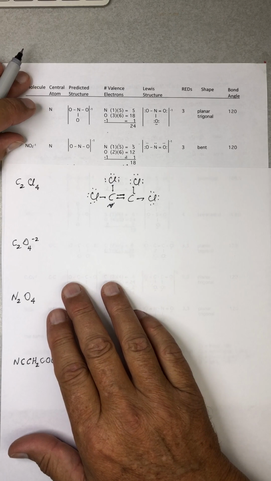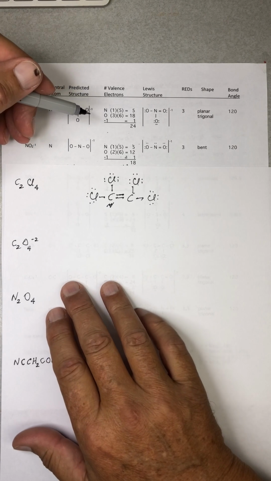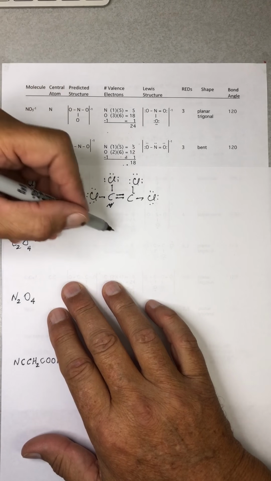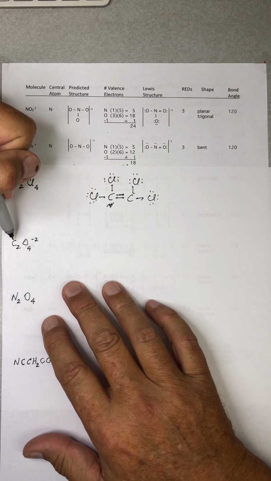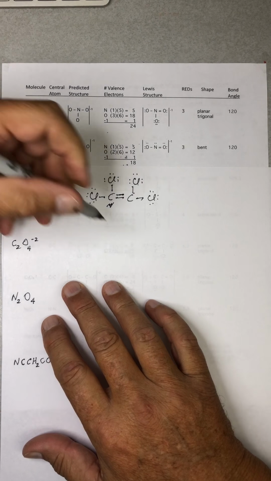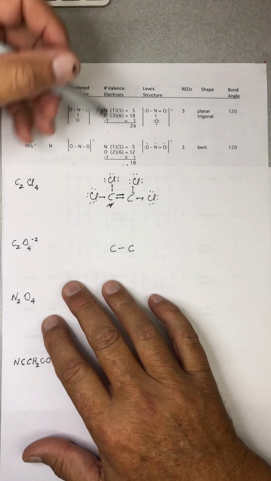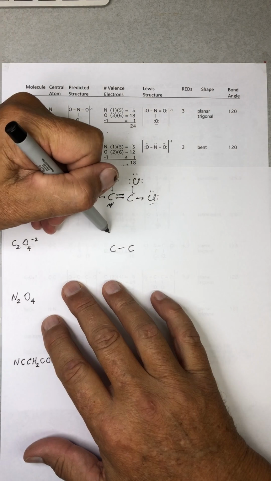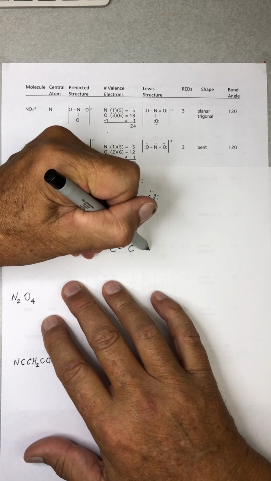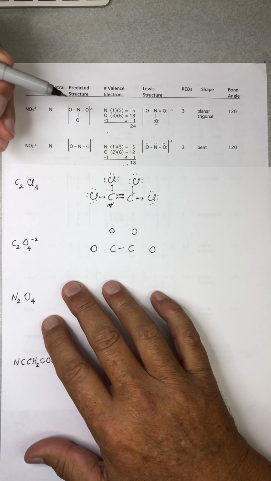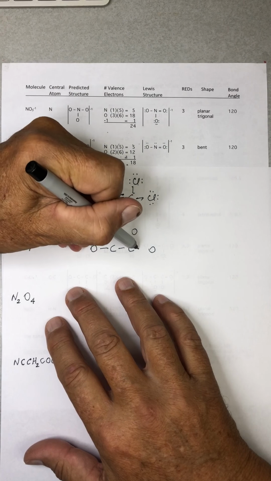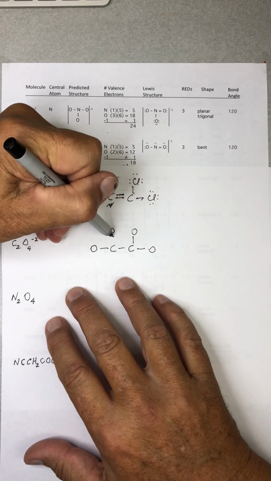So next one is another polyatomic ion, the oxalate ion. So again, you have to recognize that there's 2 central atoms. So you start off like this. Now we have 4 oxygens to put around this in a symmetrical way, and they're all nonmetals, so they're covalently bonded.